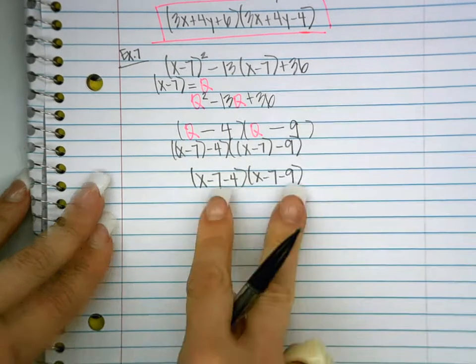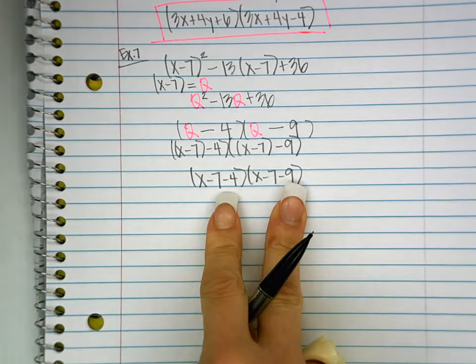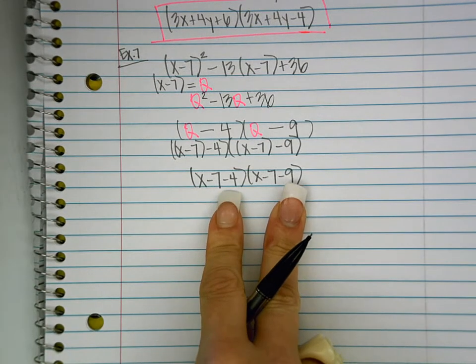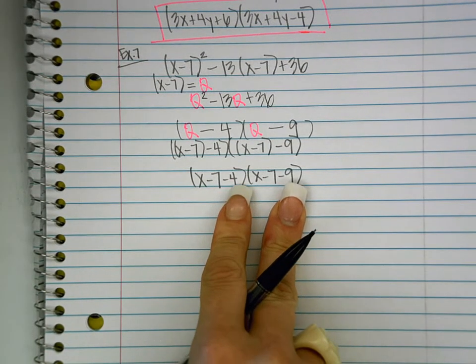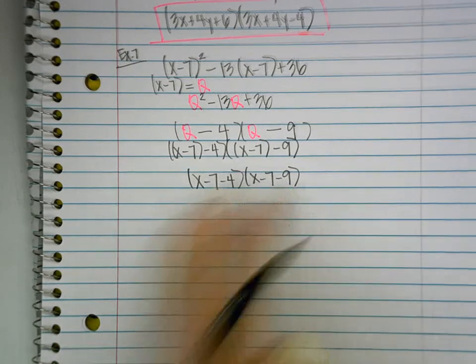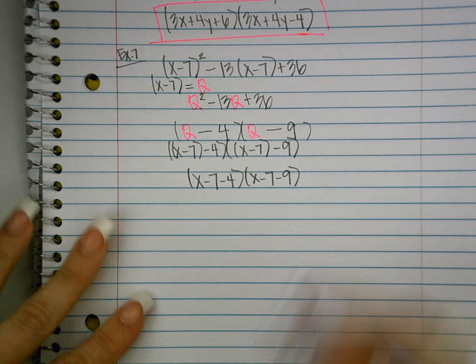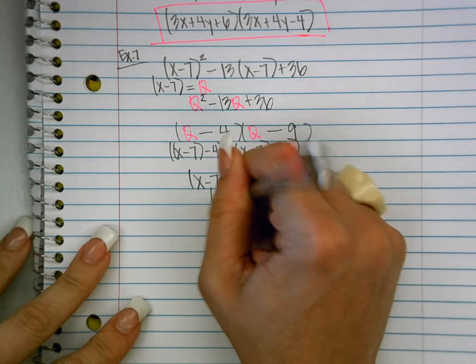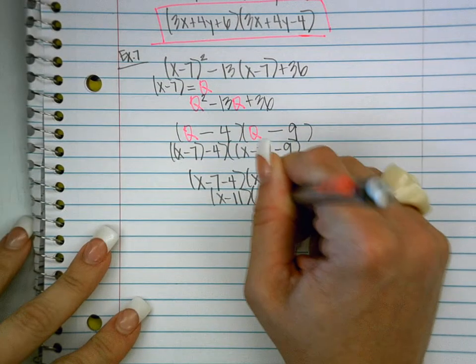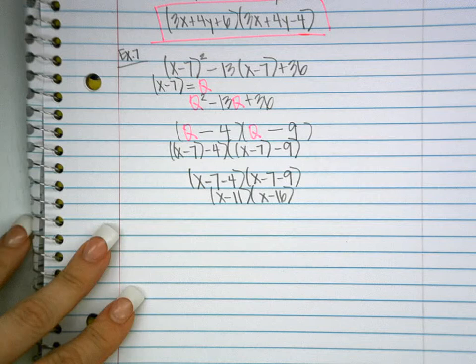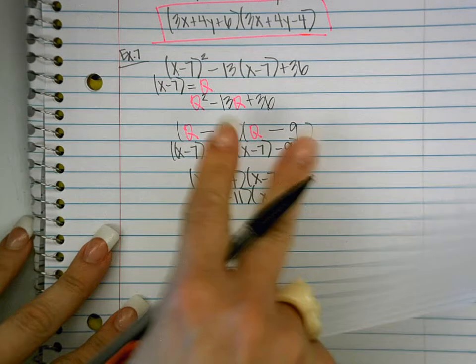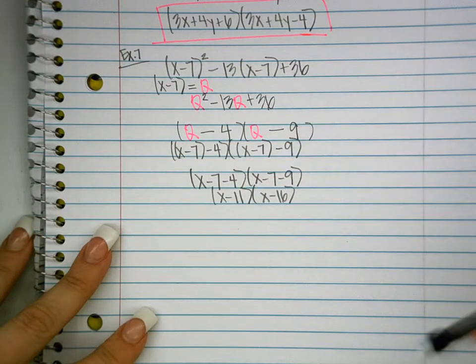What do you actually have to do there? Combine the like terms. When you combine the like terms there, we get x minus 11 and x minus 16. Totally probably not what you thought would happen at the beginning of this problem.